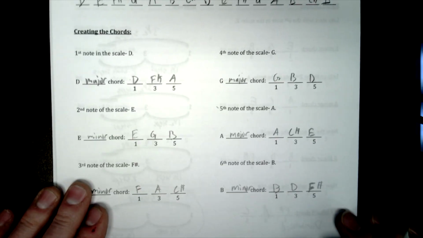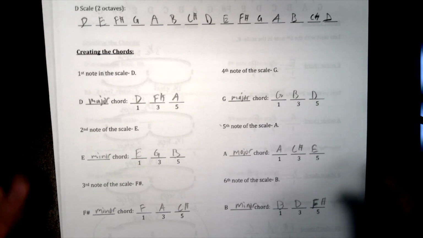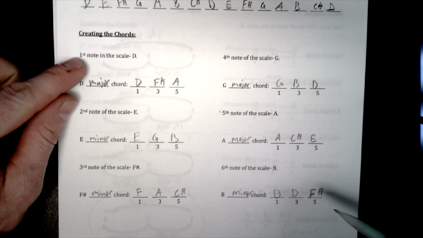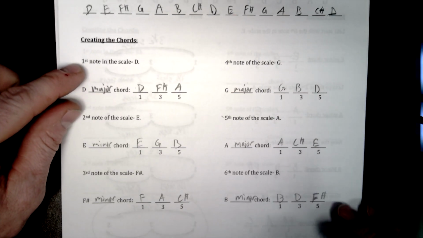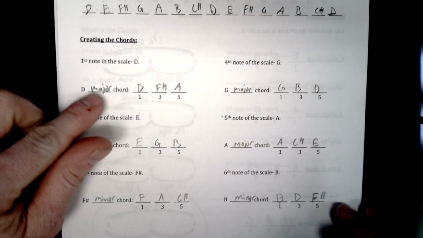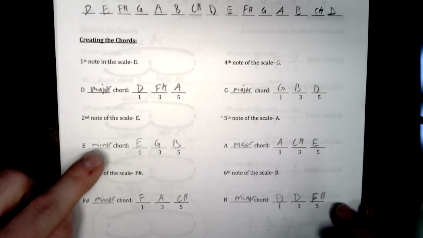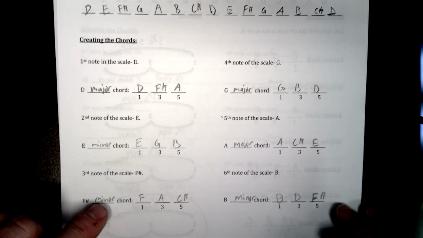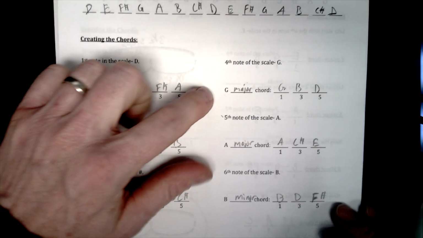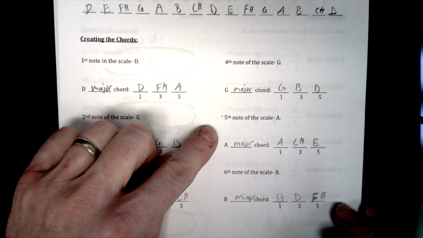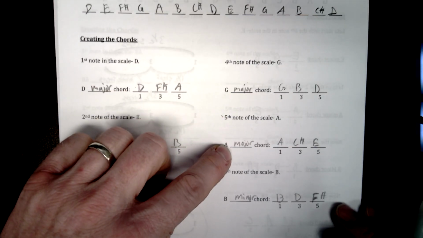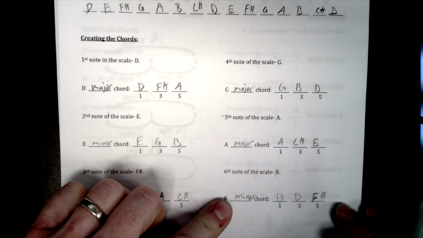Okay, so we'll take a look back here. I notice that in the key of D, my 1 chord, the chord based on the first note of the scale, is major. The second note, when I make a chord out of that, it's a minor. Third note, it's a minor. Fourth note, it's a major. Fifth note, it's a major. Sixth note, it's a minor.